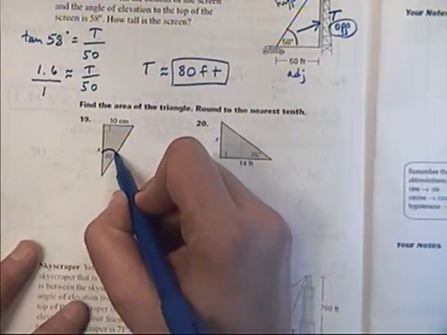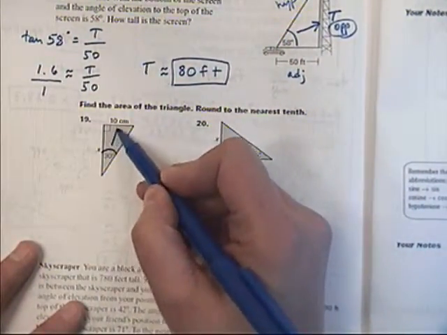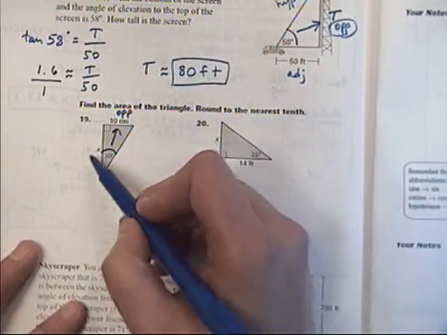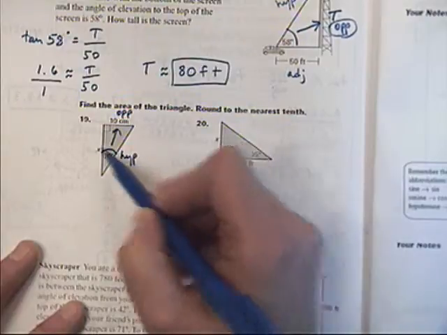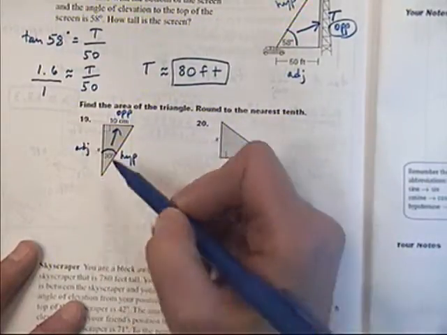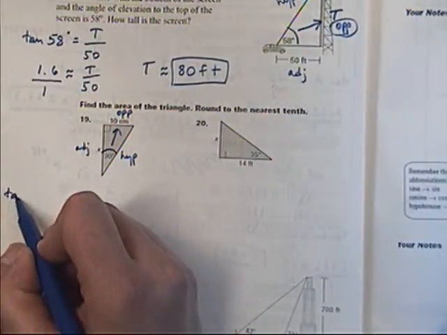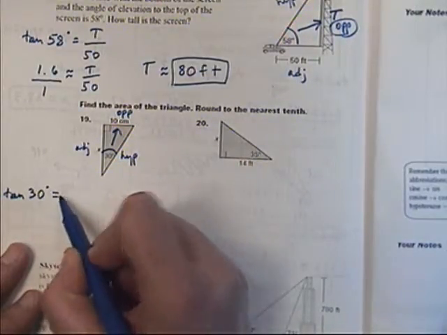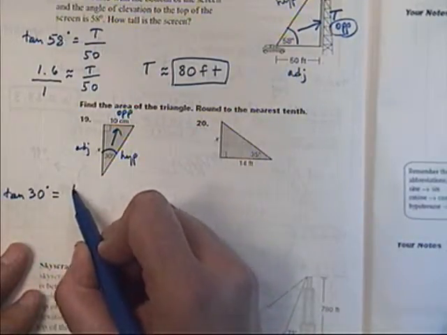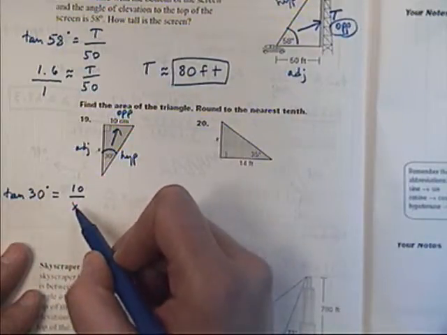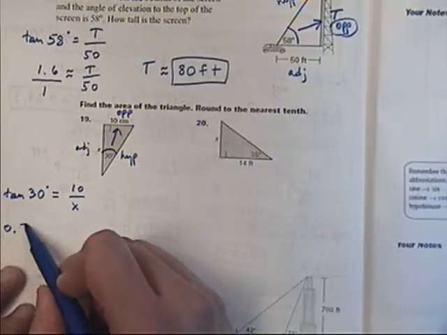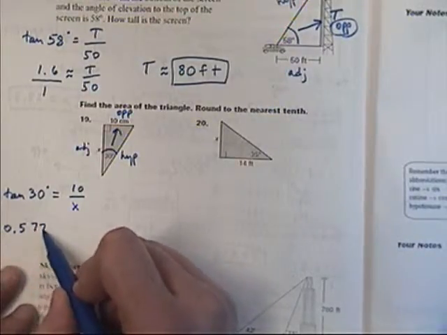Let's see, 30 degrees being my reference angle, the side across on the other side of the triangle being the opposite. This one is clearly the hypotenuse, so that means this one's the adjacent. So here we can find the unknown side x by taking the tangent of 30 degrees. Opposite over adjacent would be 10 over x. Tangent of 30 degrees is approximately 0.57735.